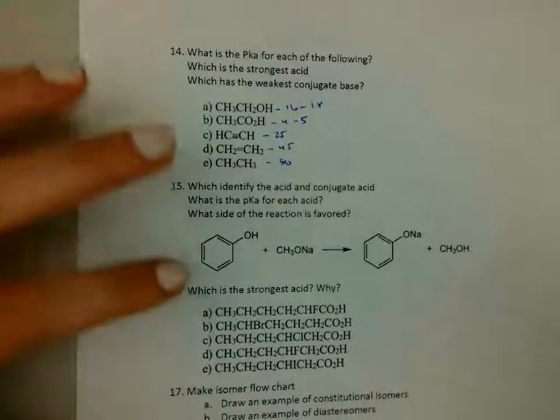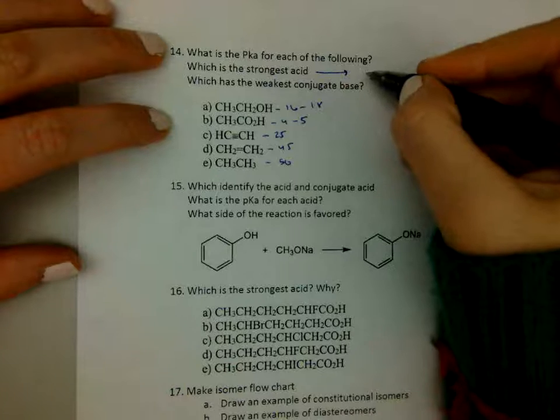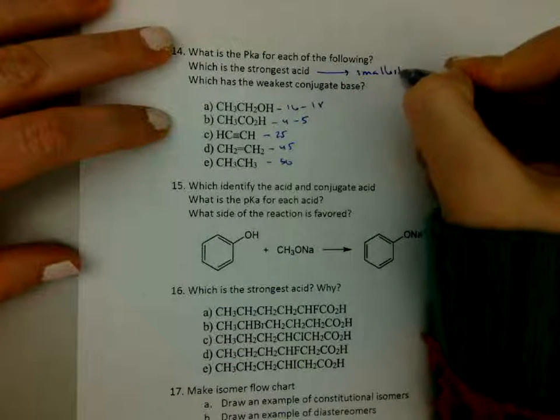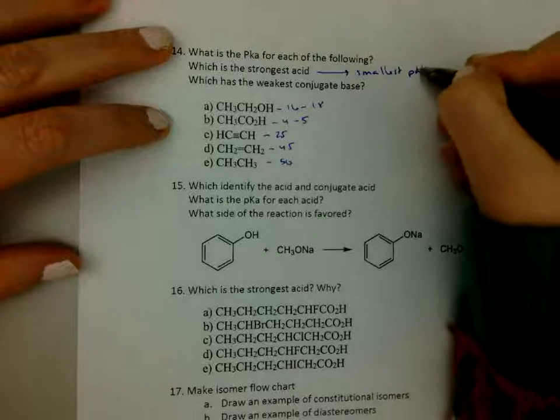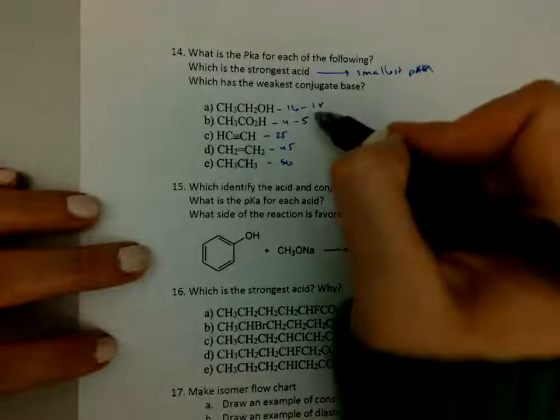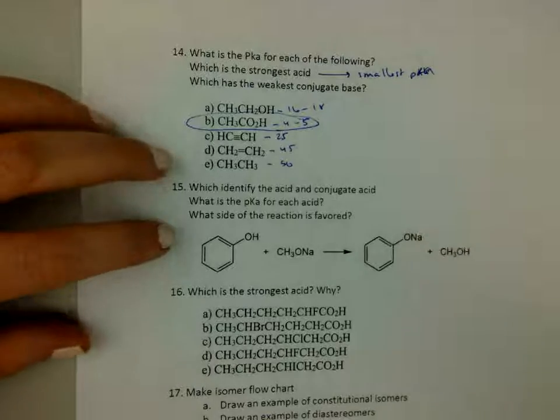Okay, so next question, what is the strongest acid? So I always get this mixed up, strongest acid, highest pKa, whatever. So it's going to be the smallest pKa is the strongest acid. So the smallest pKa is this one. So that's going to be the strongest acid. And which has the weakest conjugate base?